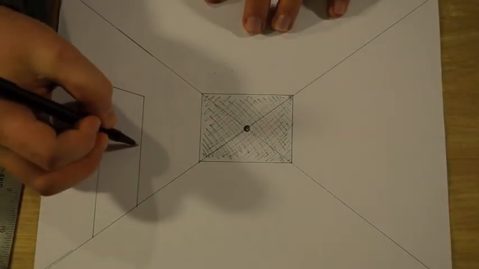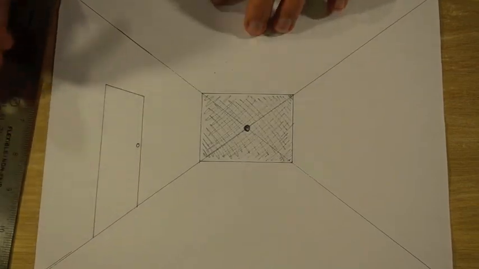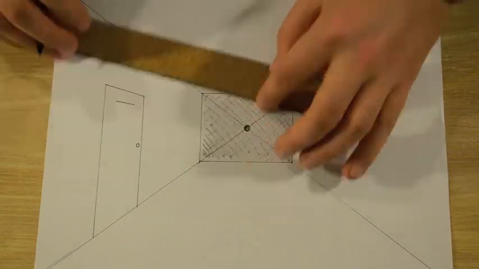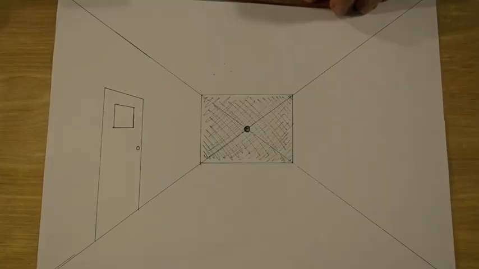And we can do a doorknob on it. There. And we'll do a small window as well. And now that we've got the window done, that's pretty much it.